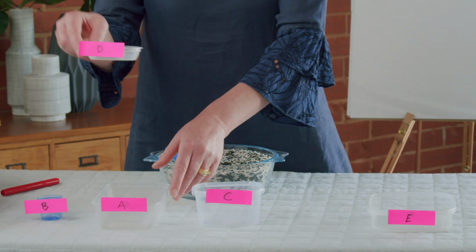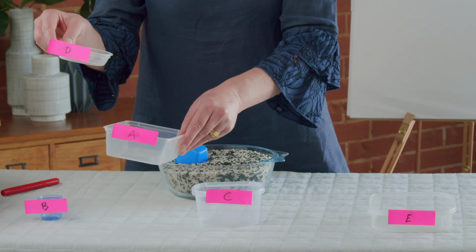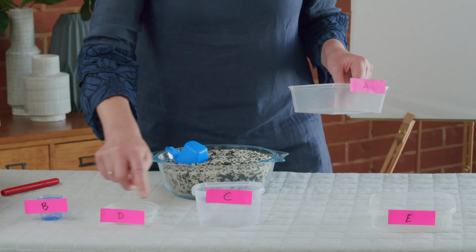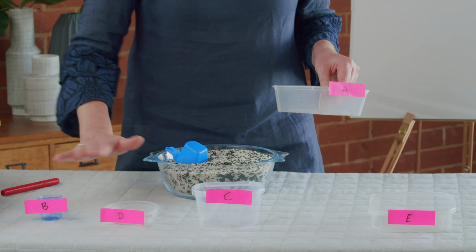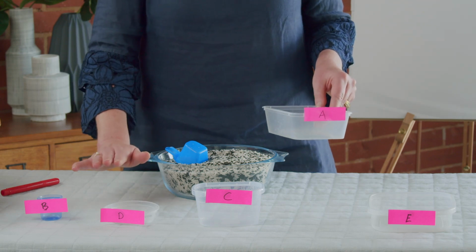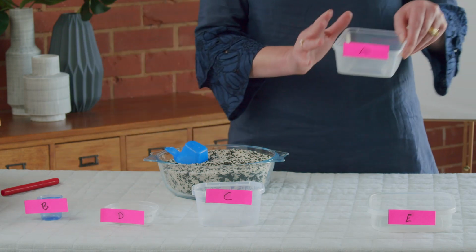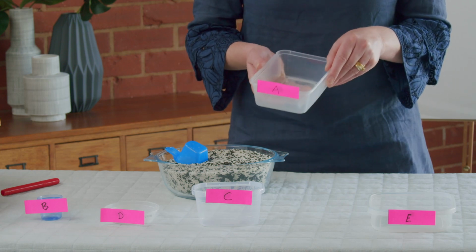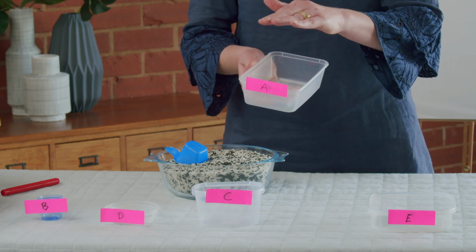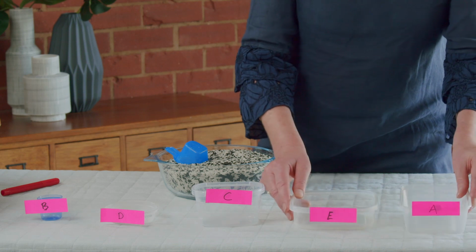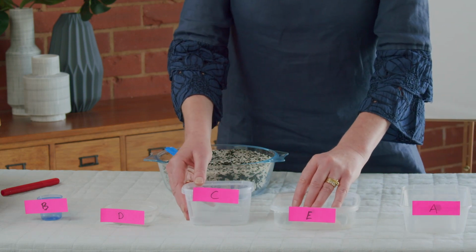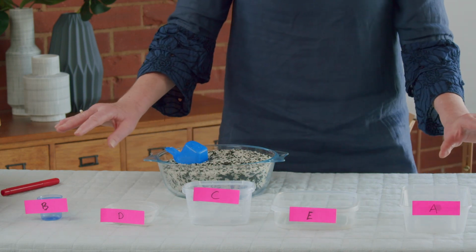The next one might be this container. I'm predicting. I mean, it's very shallow, but I think that might be the next one. I think the one I'm holding is probably got the most capacity. So I'm going to pop that there. And I think I'll leave those ones in that order.